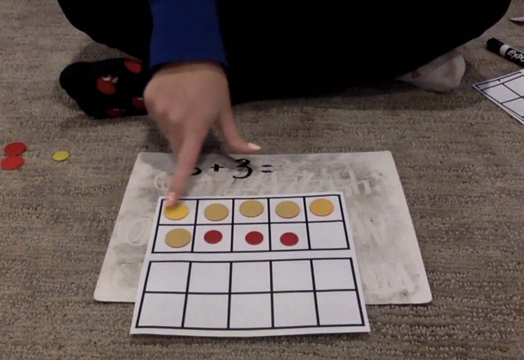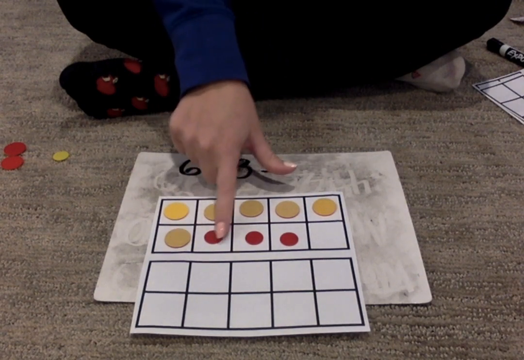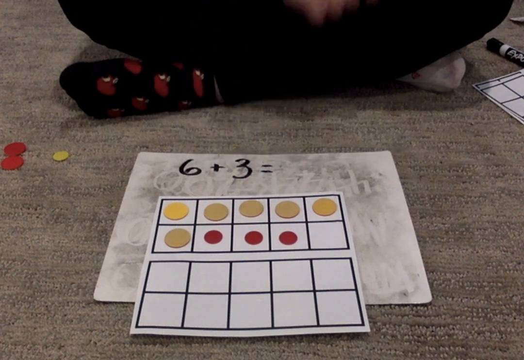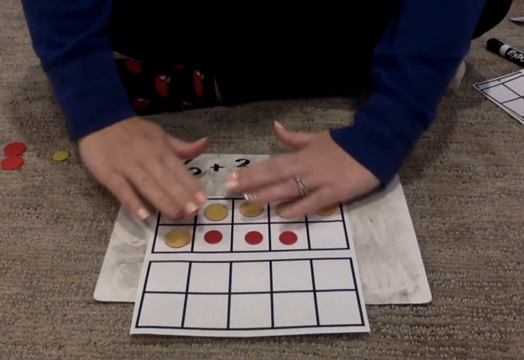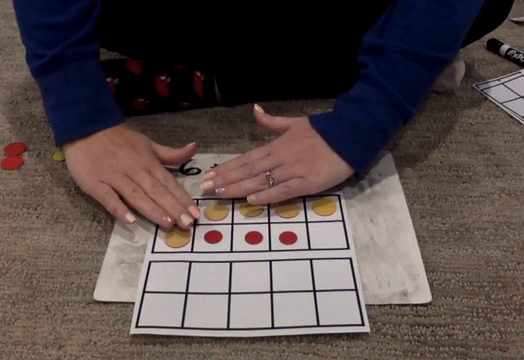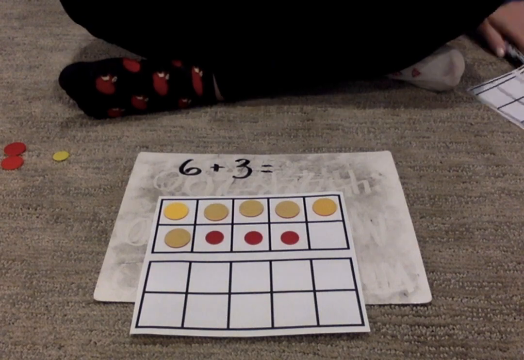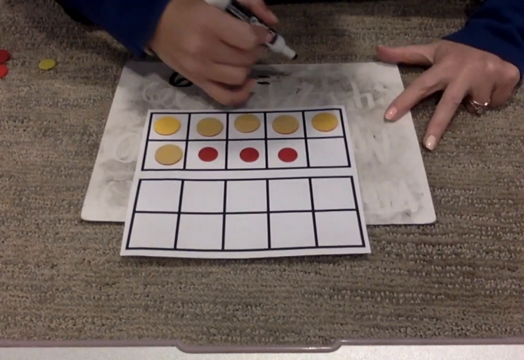And then we can count them all up. So I know the top of a 10 frame has 5. So I can go 5, 6, 7, 8, 9. I could also count 1, 2, 3, but that's kind of the kindergarten way. The first grade way might be to say that I know I have 6 already. 6 and count up. 7, 8, 9. So I can see that 6 plus 3 is 9.